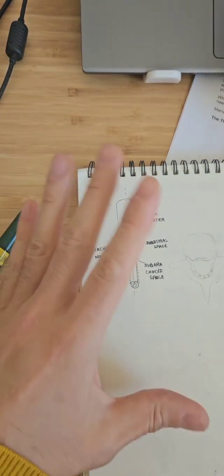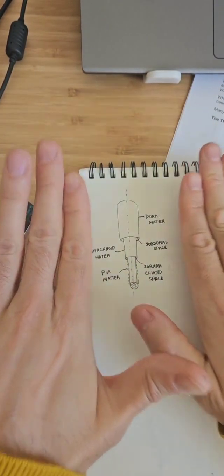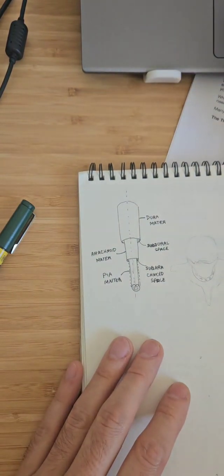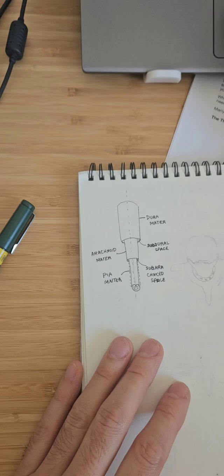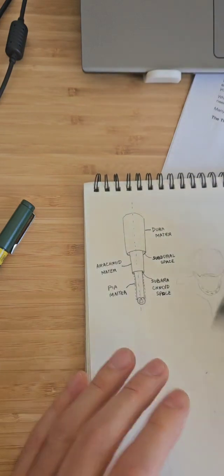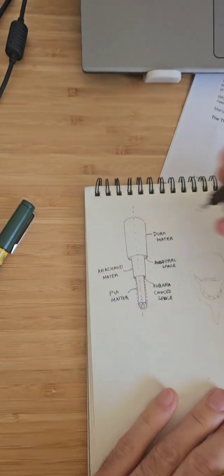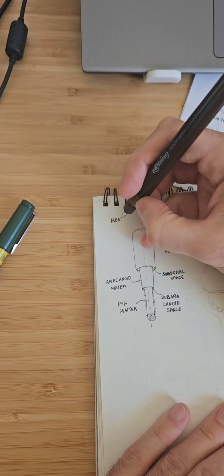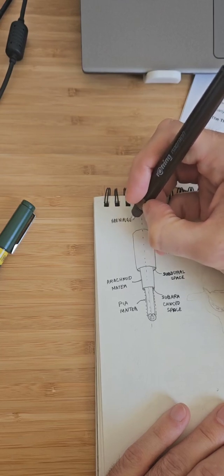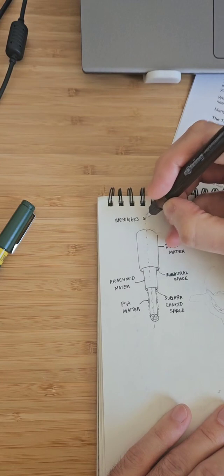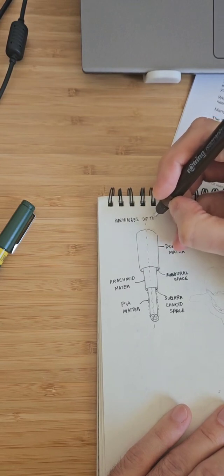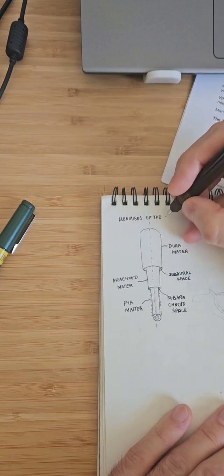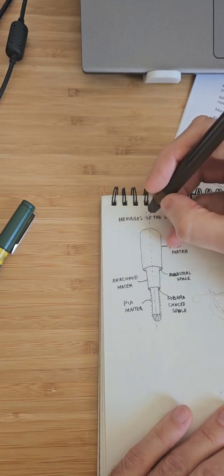So this is related with this part of the illustration. Okay, so which is meninges of the spinal cord.